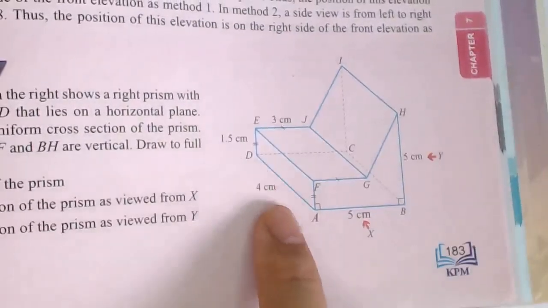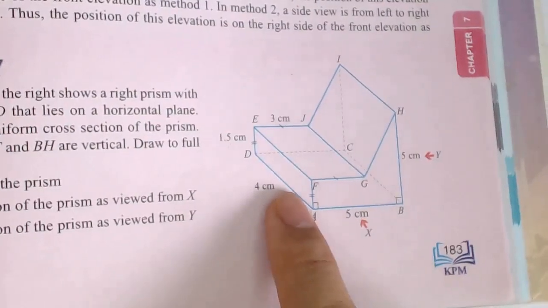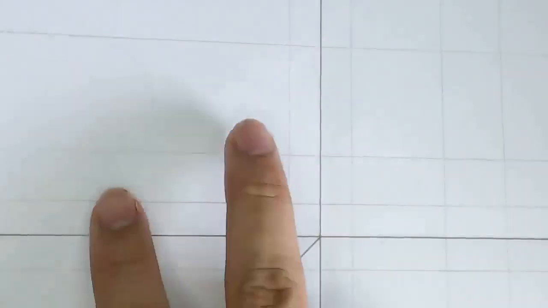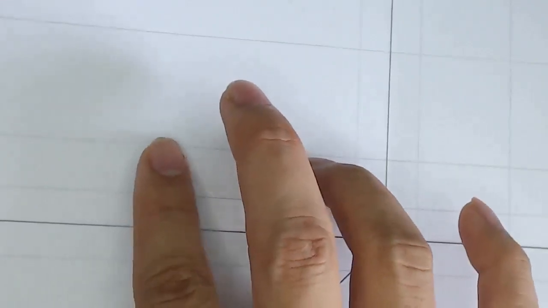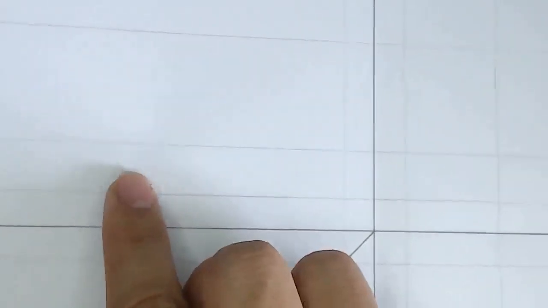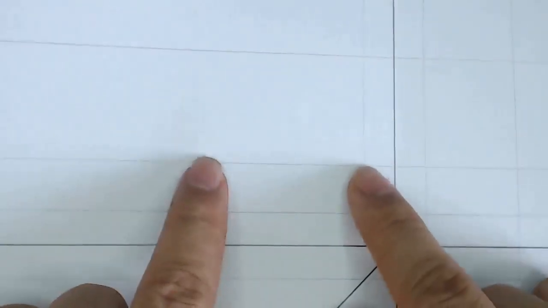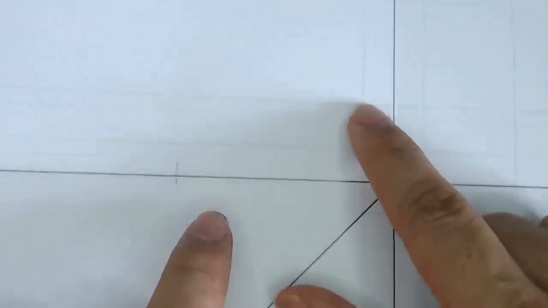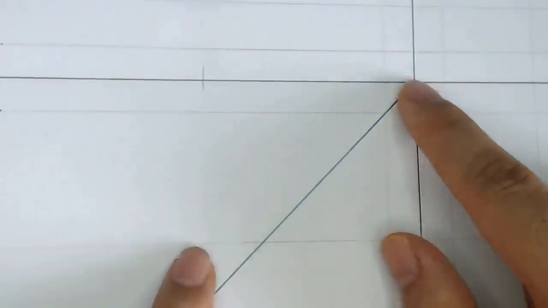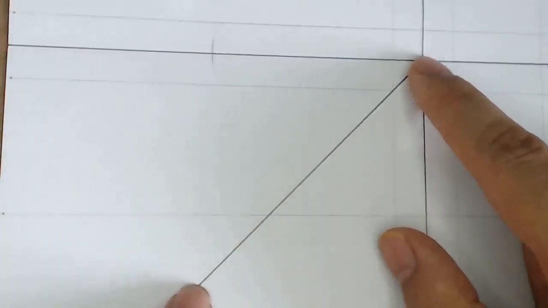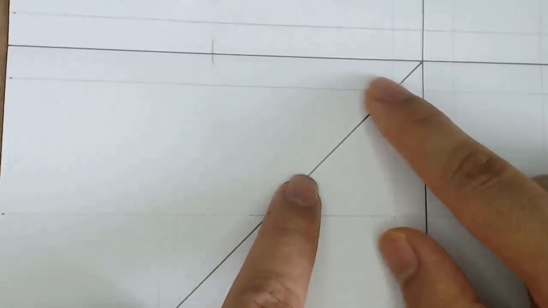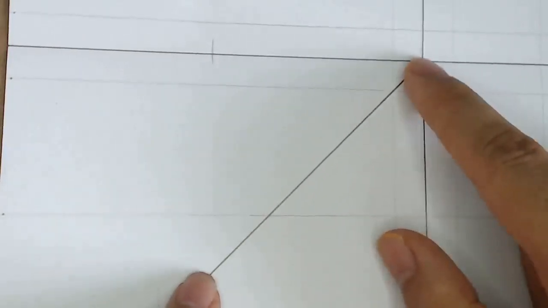What about this 4 centimeter here? 4 centimeter, which we do not have yet, correct? How do we gain 4 centimeter here? You may ask at first place, what is the purpose of this line here, which divides 45 degree equally and 90 degree equally?